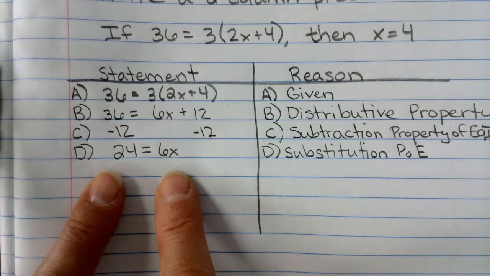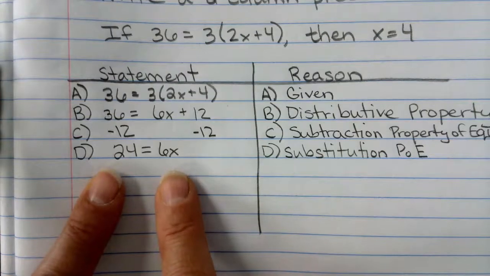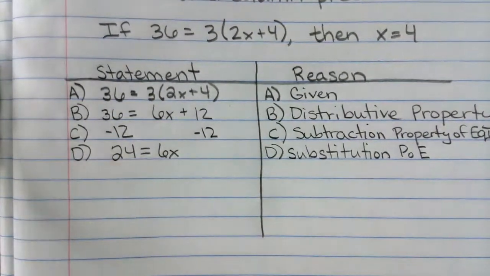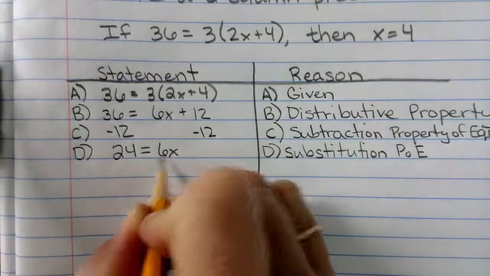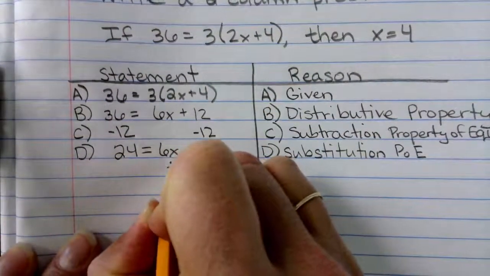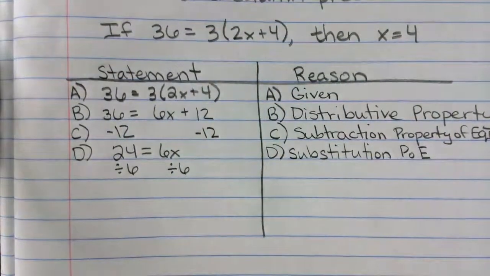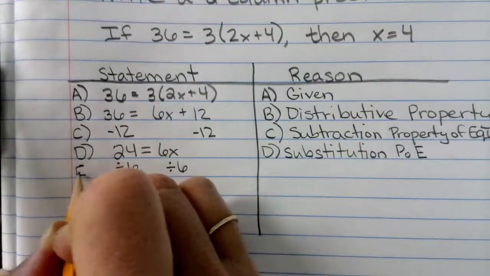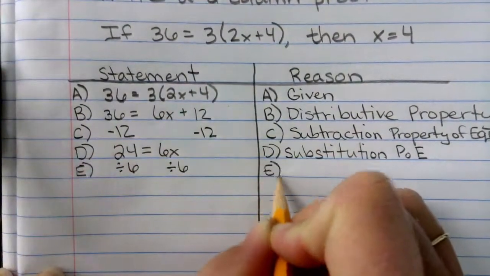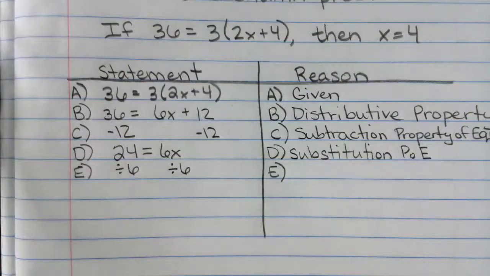All right, let's look at step B. What would we do next? How are we going to get the x by itself now? Good. Divide by 6. Remember, you could do that fraction line. That's usually what I like to do. For this, I'm going to use the divide symbol because it'll be a good visual for us. So step E, we divide by 6. So what property is that? Division property of equality. Yep.